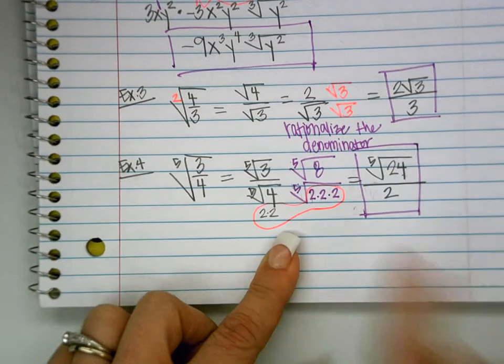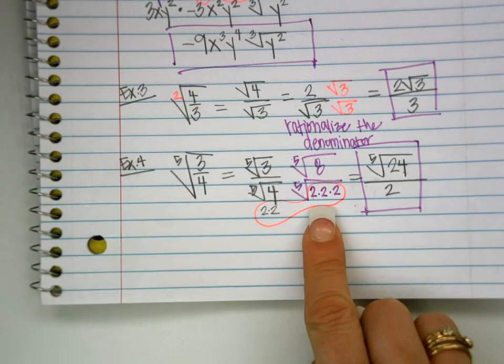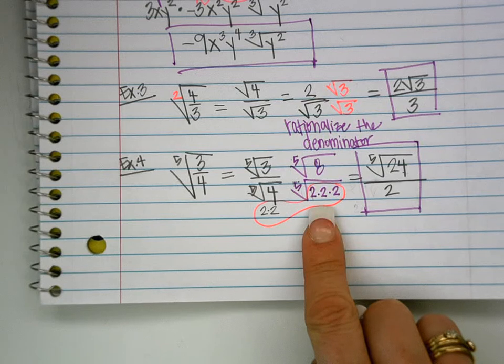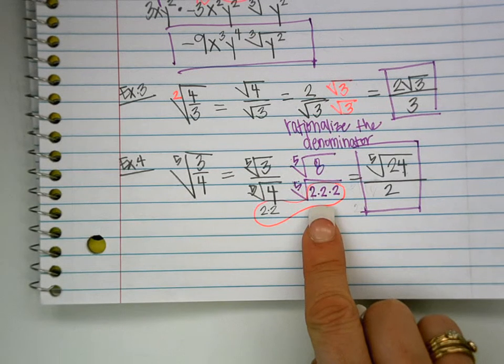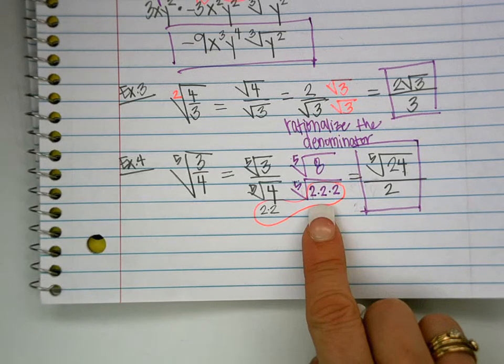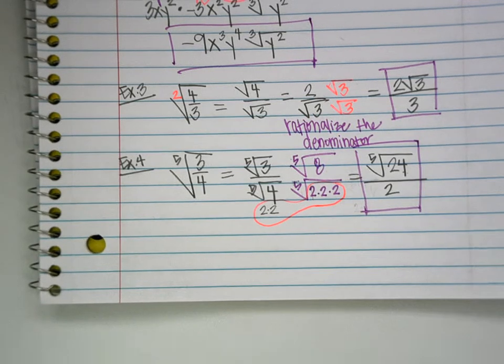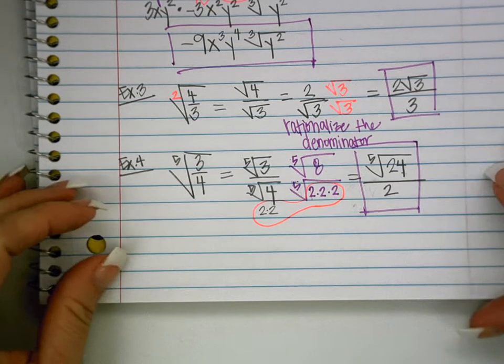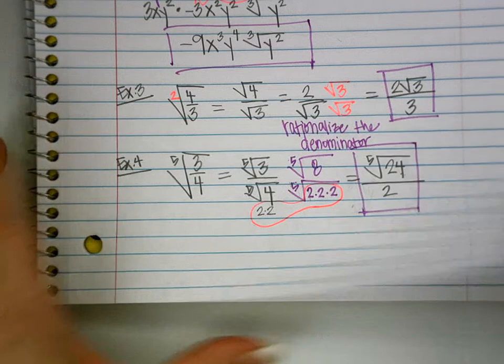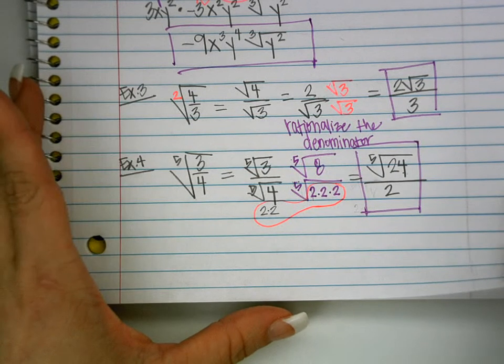So you have to figure out what's missing from the denominator in order for you to get rid of it. In order for the radical to be completely gone, what would you have to multiply by? Just a couple more for you guys. Everyone good up till here? You're not so ready. Okay, for number 5.